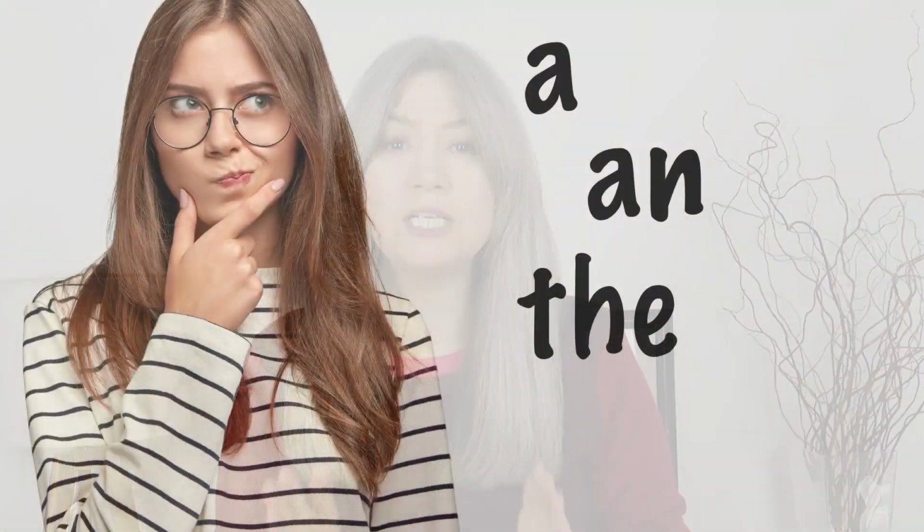And let's face it, the rules for articles in English are really tricky. They're hard to explain and sometimes quite contradictory. But here's something I've noticed from working with international students over the years. And it's this: time and time again, they'll beg me to do a workshop on articles.